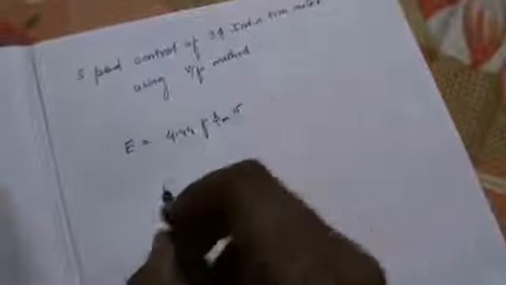So let us begin with a very basic formula of EMF, which is equal to 4.44 frequency into maximum flux into number of turns. This number of turns depends upon the motor you are using, and this number of turns are generally fixed. It is a mechanical design.